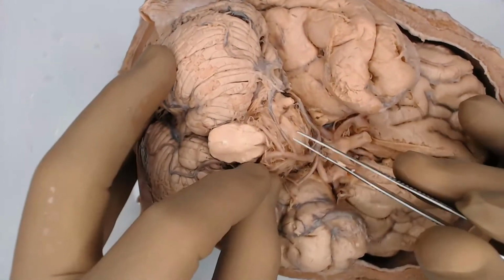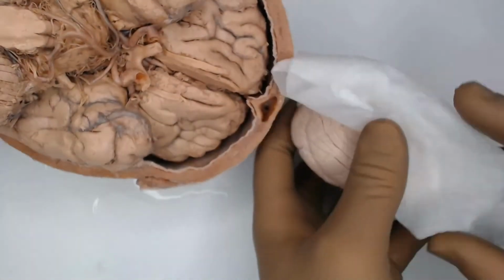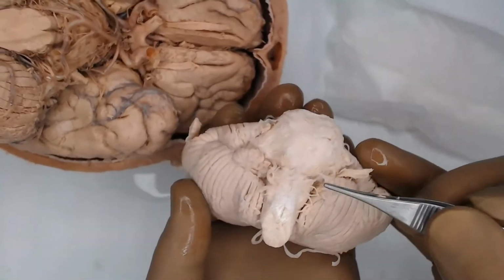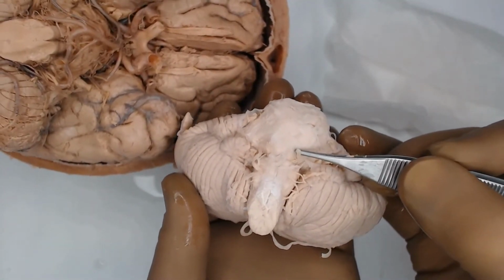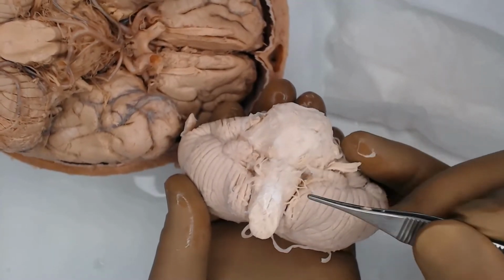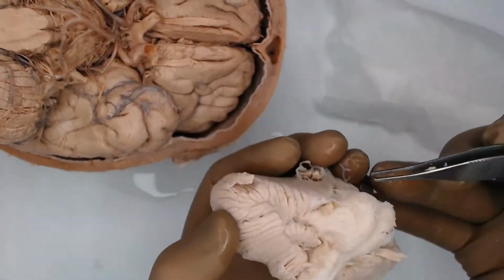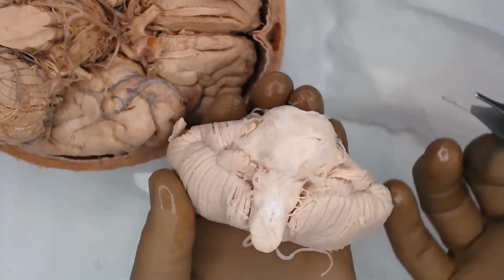And I'm not seeing it clearly here. I have another specimen where that's much more clear, where you have abducens fibers coming out right here, just on the inferior margin of the pons. So that's it on both sides. And here's the stump of the fifth in this brain right here.